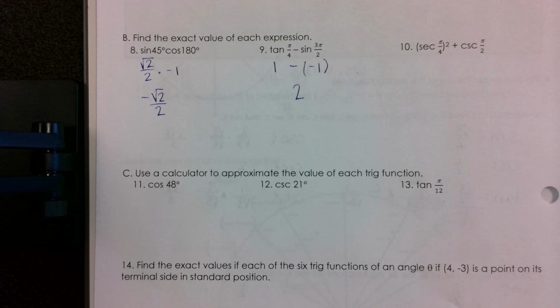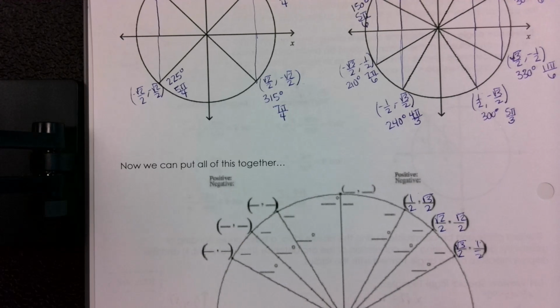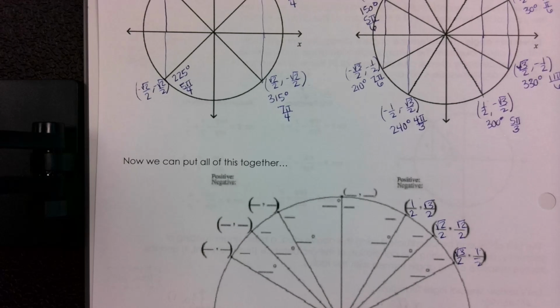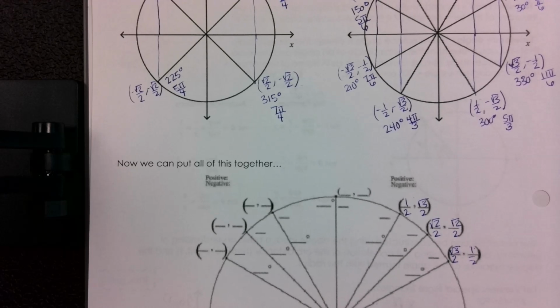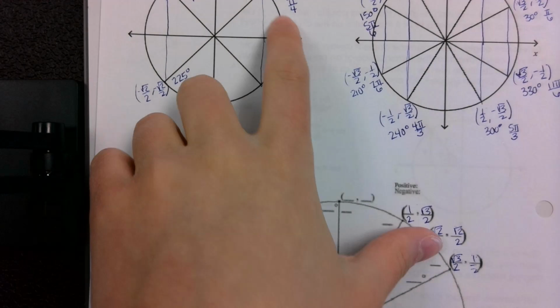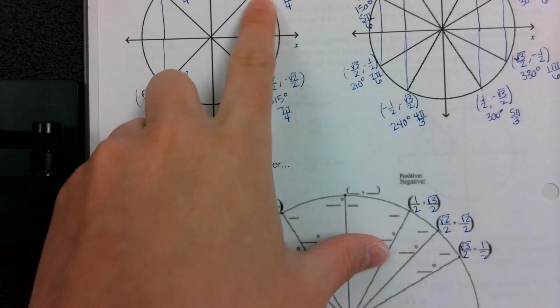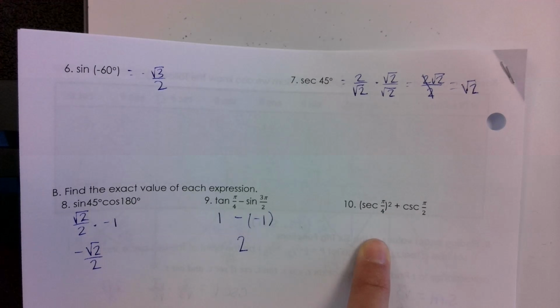Okay, so then we're going to look at secant of pi over 4. Again, so secant is your reciprocal of cosine. So we need to go to pi over 4 and then flip cosine. So pi over 4 is 45 degrees. Flipping cosine is going to be 2 over square root 2. We already did that up here, right?